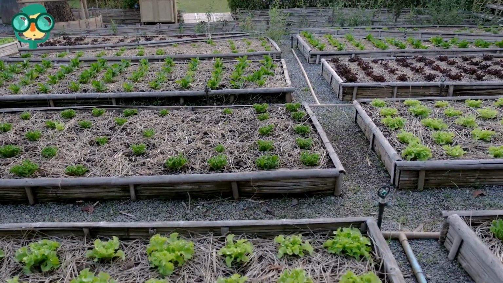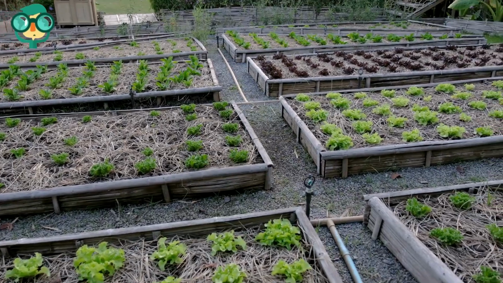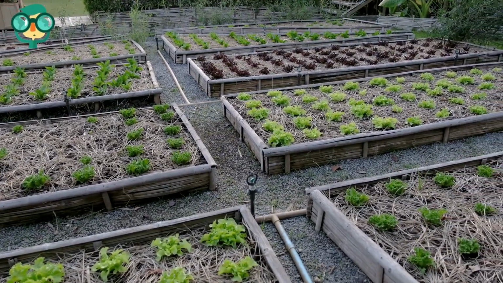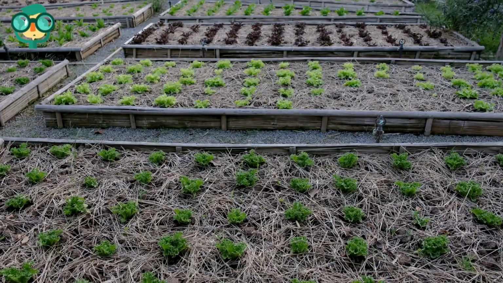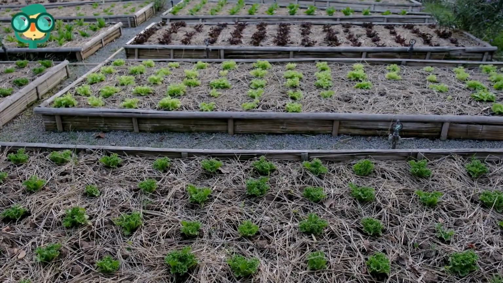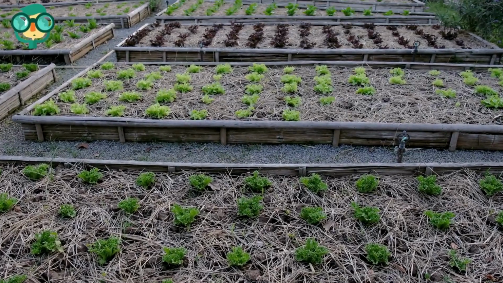Use square foot gardening for the most compact growing system. Make a grid on your design, so each square is 1 by 1 foot. Make a list of the plants you want to grow and label each square on the grid with one of the plants from your list.